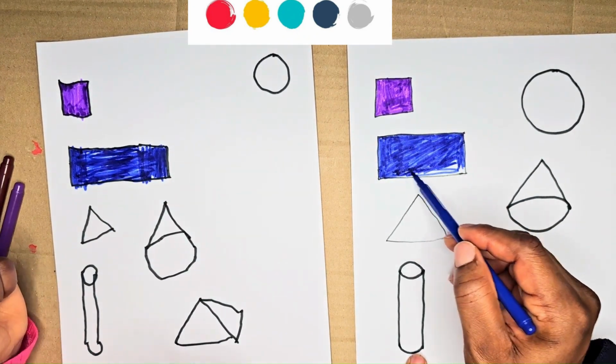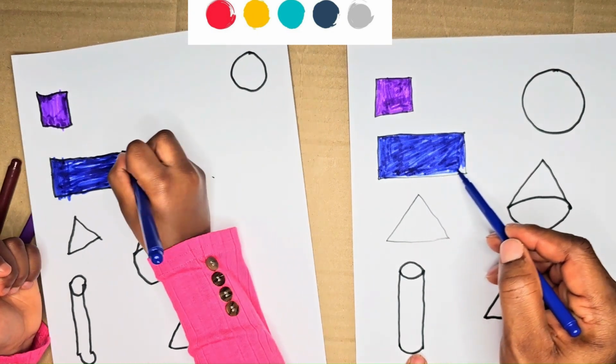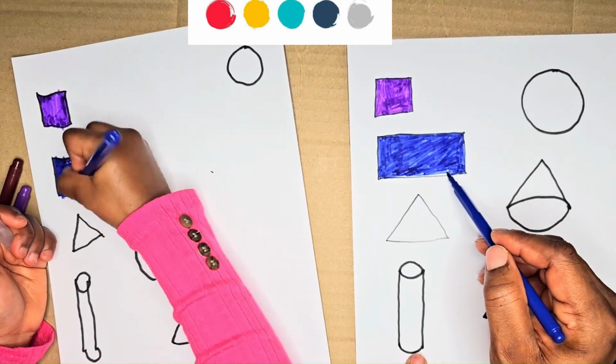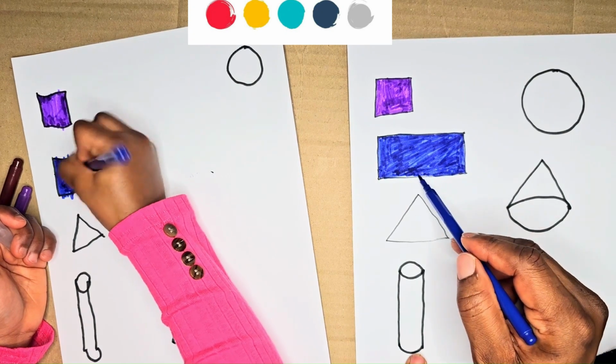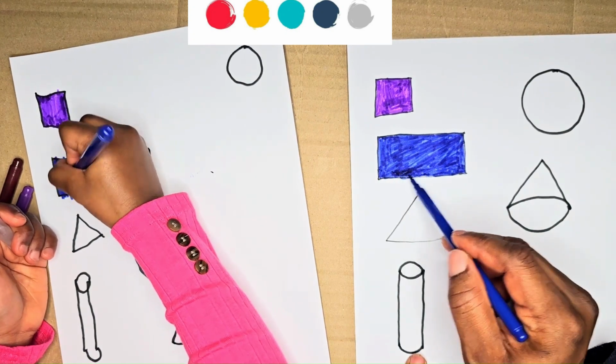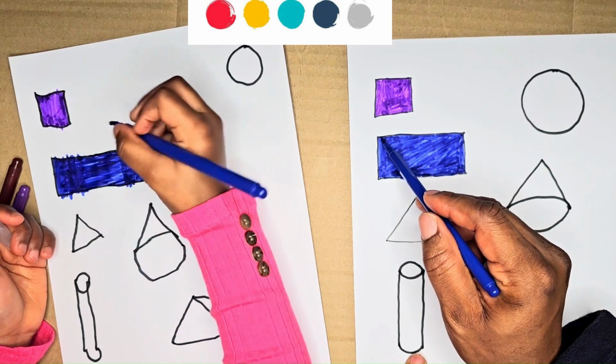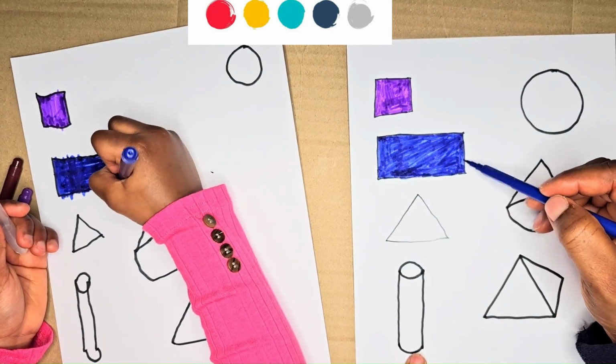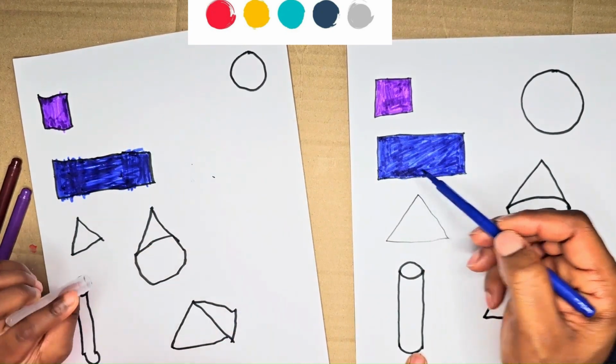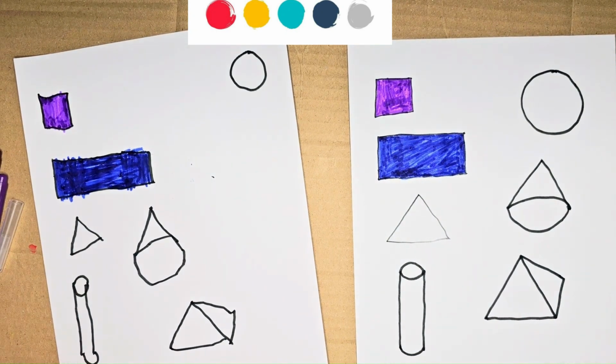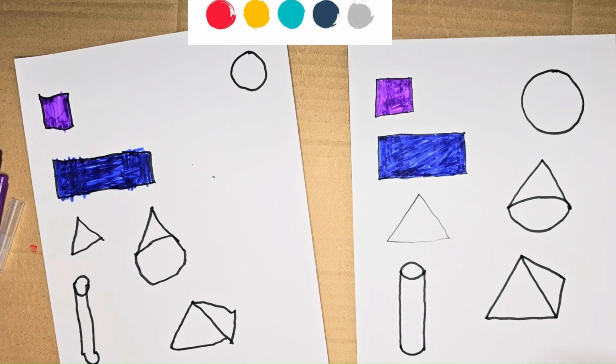I'm already done. You're already done? Is that why there is space in yours? If there is, just fill them up. Let's have a very neat drawing. Not really neat, but at least bright, filled up well. Look, awesome. Look at the pencil. Yeah, just get it off.